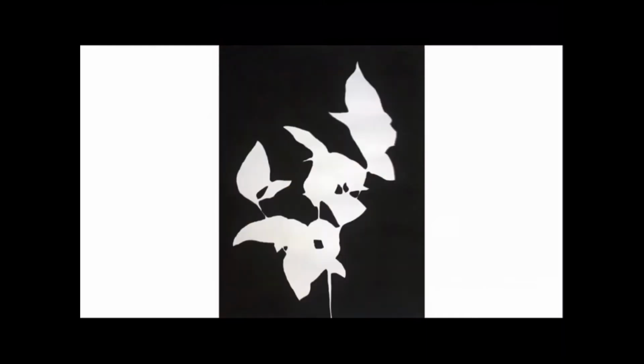Some student work. For this one, they painted the negative space, the space that's around the object. Same with this one.